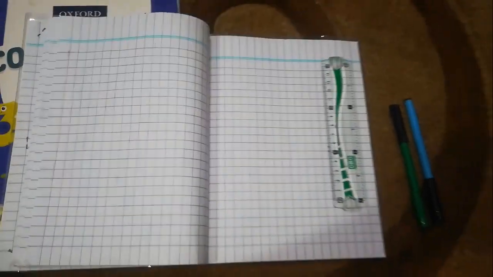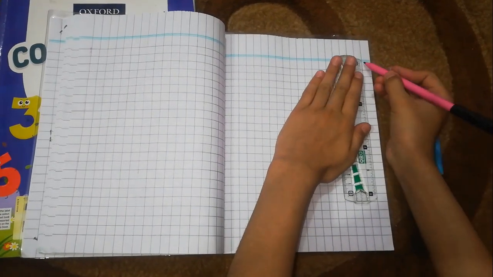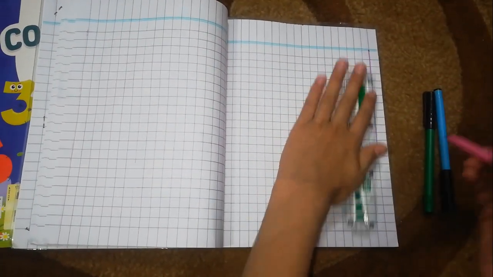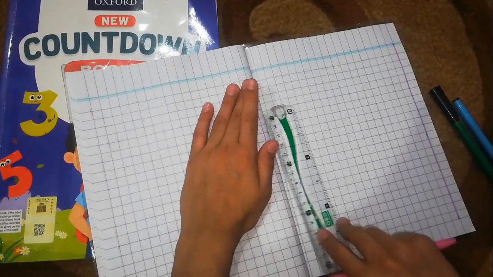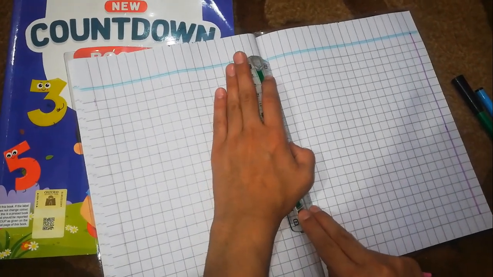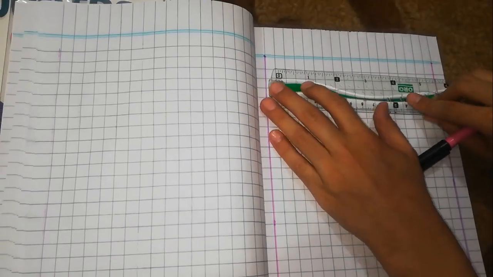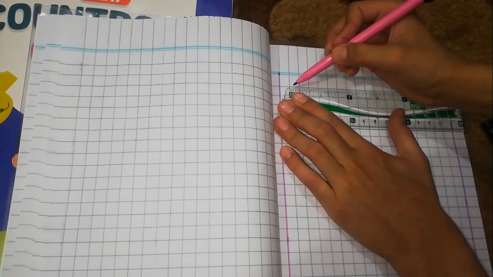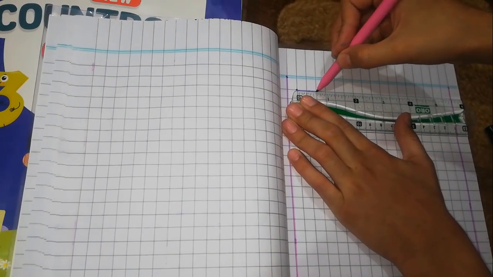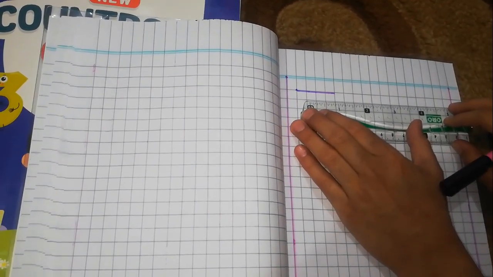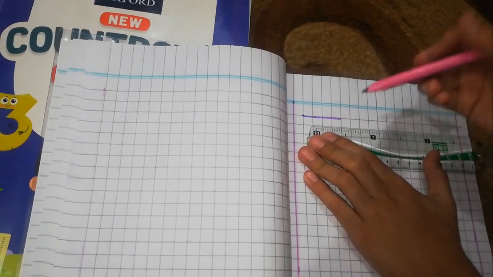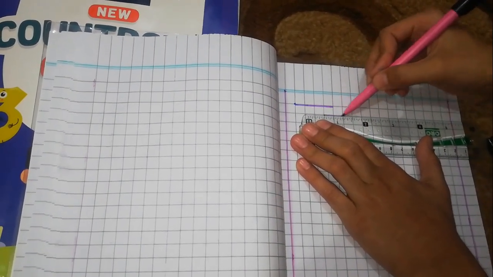Draw the margin lines neatly. This is how you have to draw margin lines. I'm going to use markers to make it prominent so that you can understand clearly, but you do not have to use markers. You will use only the lead pencil. On the top, leave one box and draw a line for the topic. It should cover 3-4 boxes. And below it draw another line for writing down the topic.